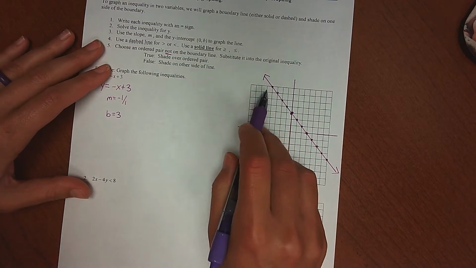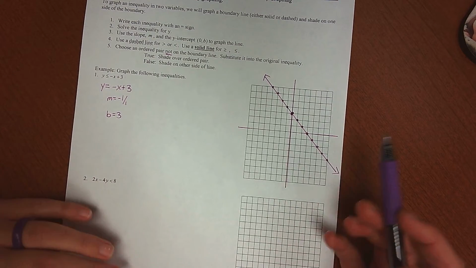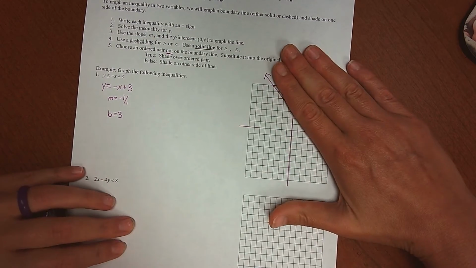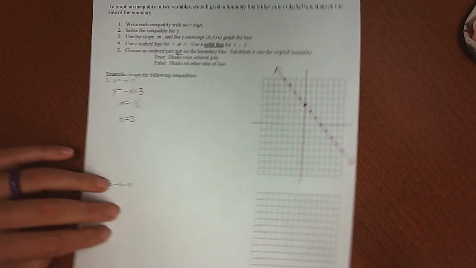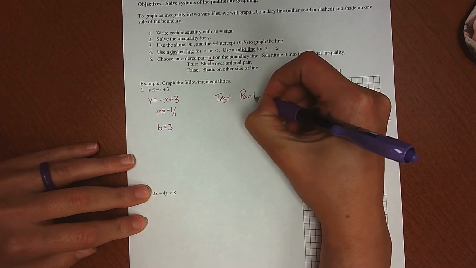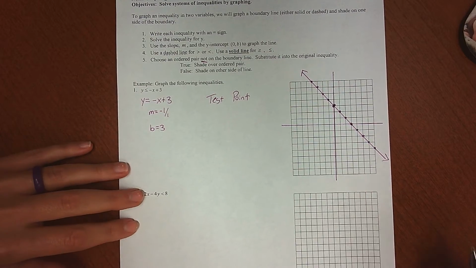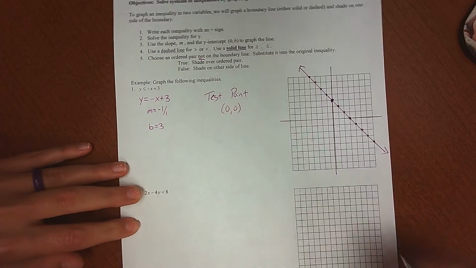All right, now, not only are these points a part of the solution, but I'm also going to have points off the line that are part of the solution. They're either going to be in this half of the graph or in this half of the graph. I need to figure out which one, so I'm going to choose what's called a test point. And you get to pick any point that you want, as long as it's not on the boundary line. So the most common one to use is the origin, 0, 0.